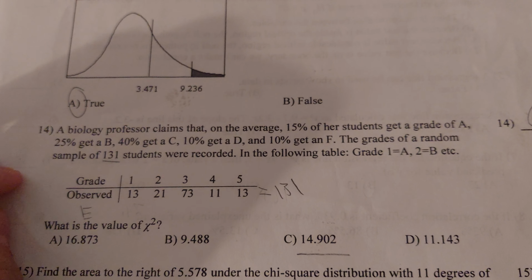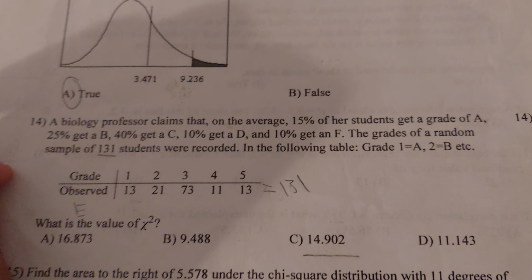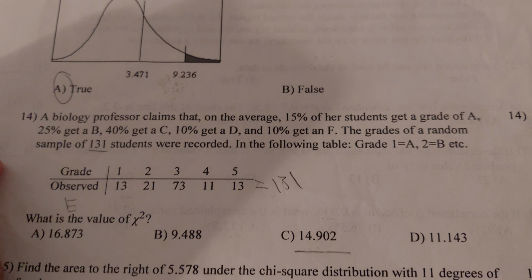Hello everyone, we're doing homework number 12, number 14. A biology professor claims that on the average, 15% of her students get a grade of A, 25% get a B, 40% get a C, 10% get a D, and 10% get an F. The grades of a random sample of 131 students were recorded.